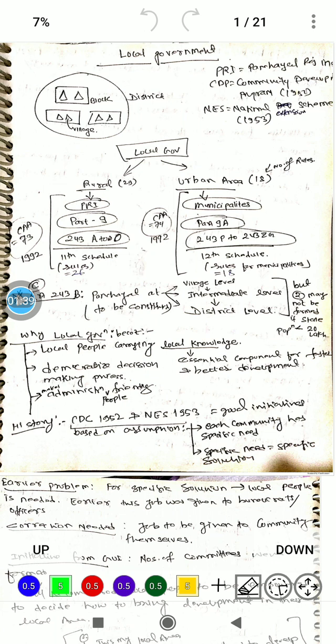So in the rural area we have the PRI. PRI means Panchayati Raj Institution. This PRI provision is given under Part 9 of the Constitution, from Article 243A to 243O. Okay, from 243A to 243O. So here I will also use the pen. So look here, it is written 243A to 243O.